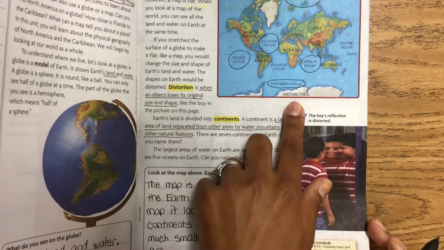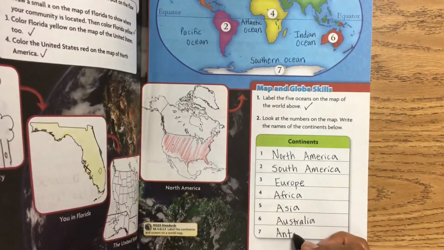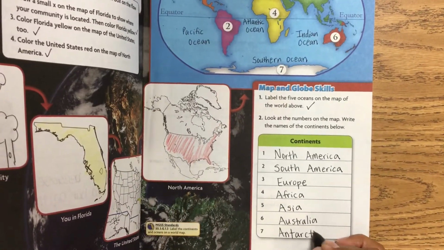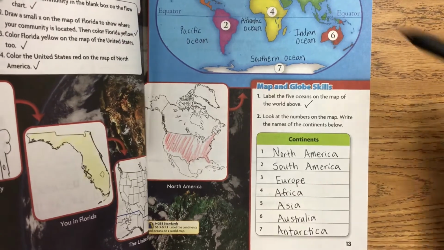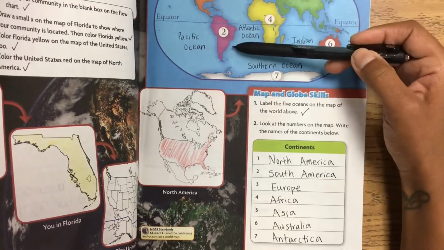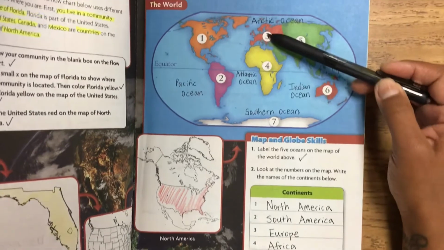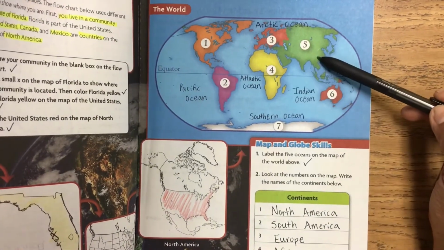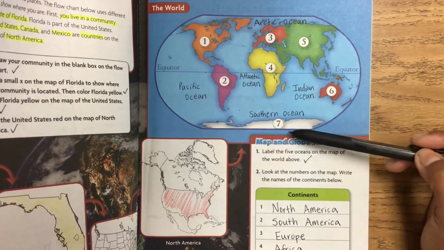Make sure we're spelling all of our words right. All right, so double check. You should have North America, South America, Europe, Africa, Asia, Australia, and Antarctica.